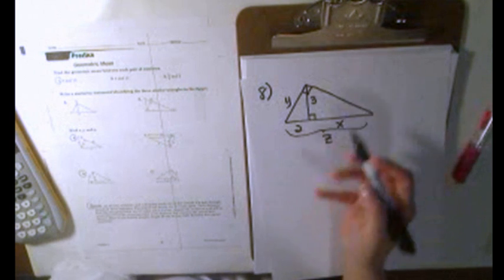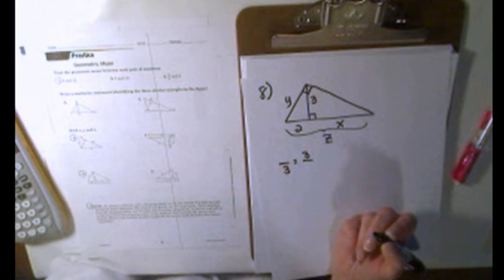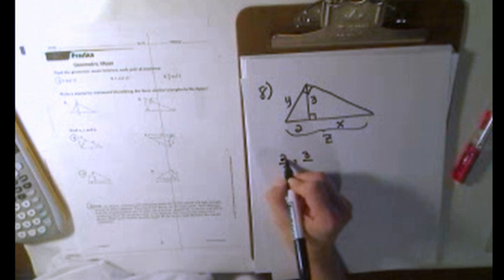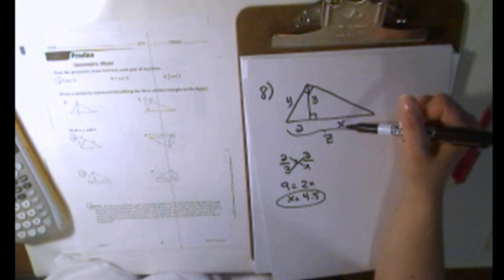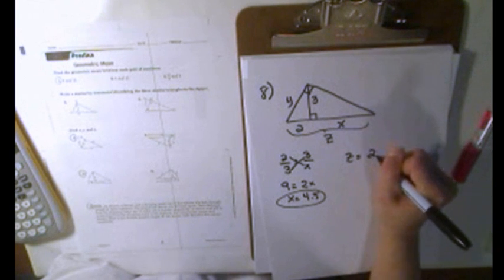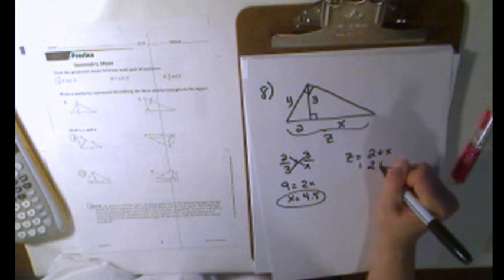I'm going to do the altitude geometric mean, which says the altitude is the geometric mean, so it goes twice. This time it's not a variable, between the 2 segments of the hypotenuse. So 9 equals 2x, so x is 4.5. That was easy. Okay, so if x is 4.5, z is just the sum of those two, so z is 2 plus x. 2 plus 4.5, 6.5. No problem.